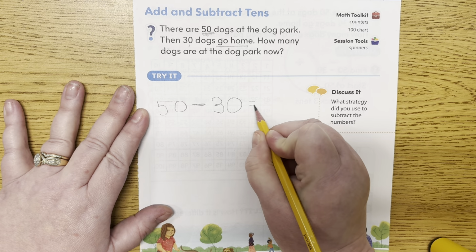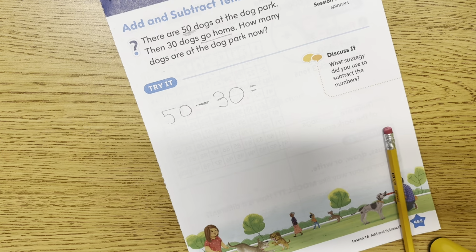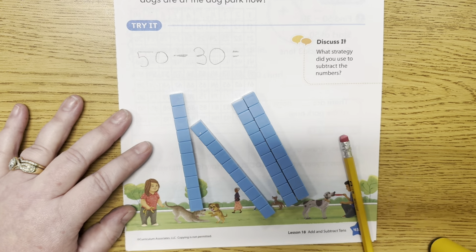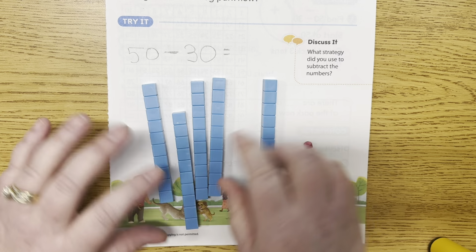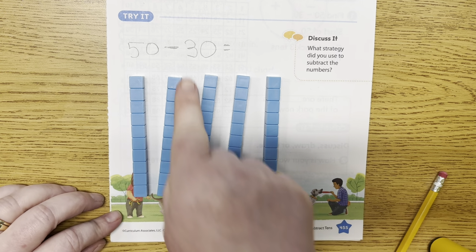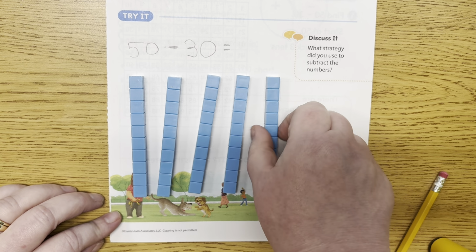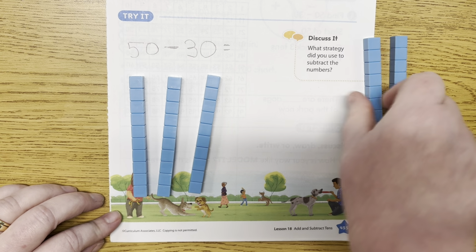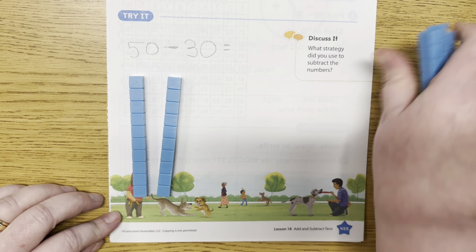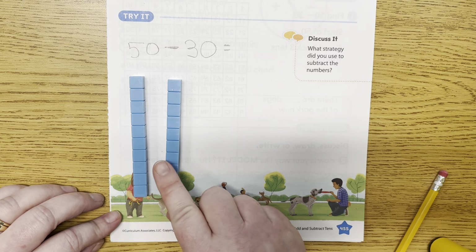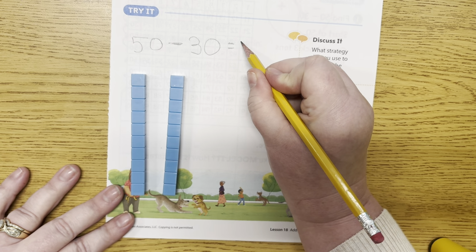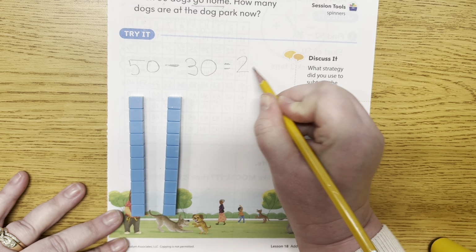Very good. Okay, so I know that I could use my tens. I started out with 50 dogs, and I know 50 is the same thing as 5 tens, right? So if I wanted to take 30 dogs away, I would take 10, 20, 30. I'd take 3 of these tens away because I know 30 is the same thing as 3 tens. So how many do I have left? I have 2 tens left, which is the same as, right, 20.